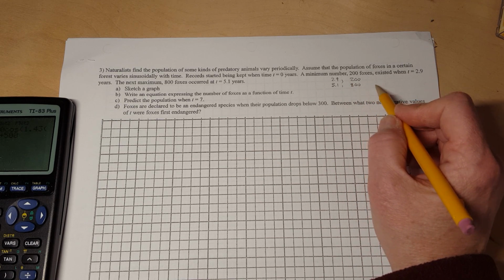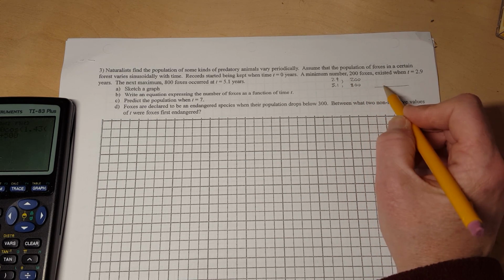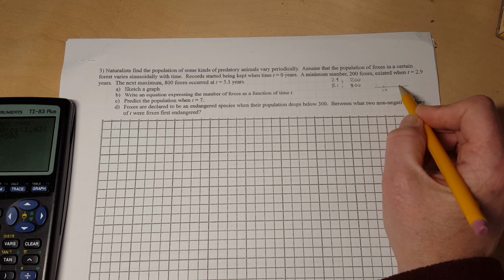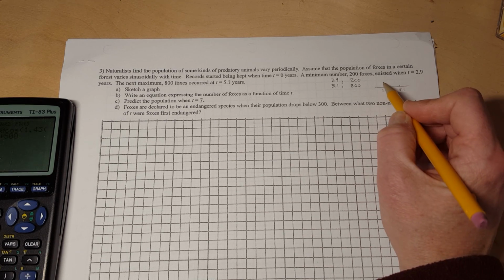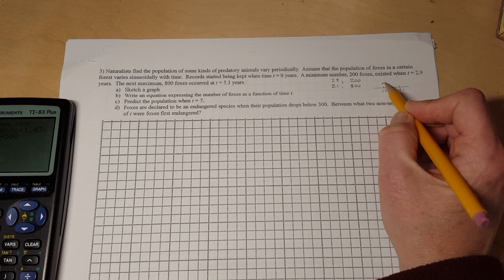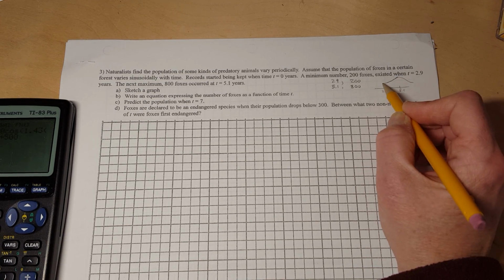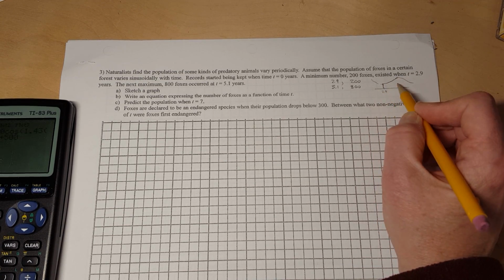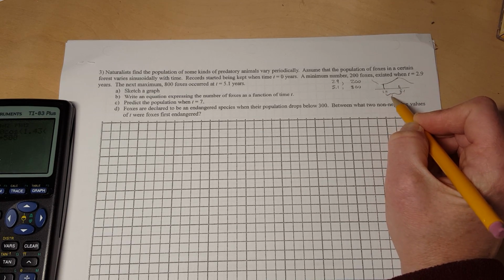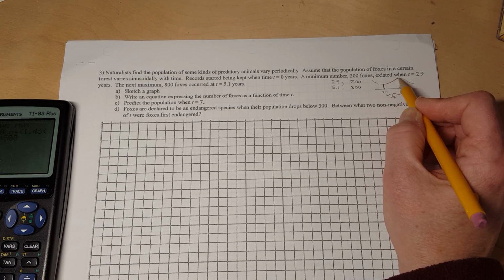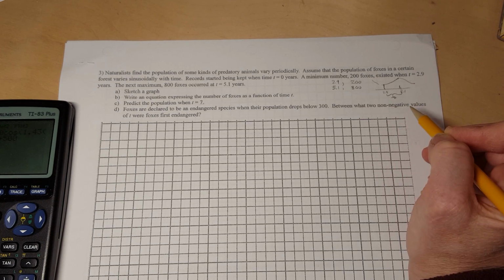We have a minimum of 200 when t is 2.9 years. We have a maximum when t is 5.1 years. So we have something like this, and then it's going to come back down, and it's going to go back up. So this difference here, that's half of a period. That's half of a wave. If I came back down, that would be a full period.